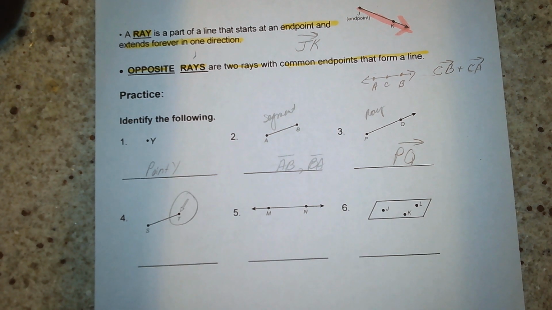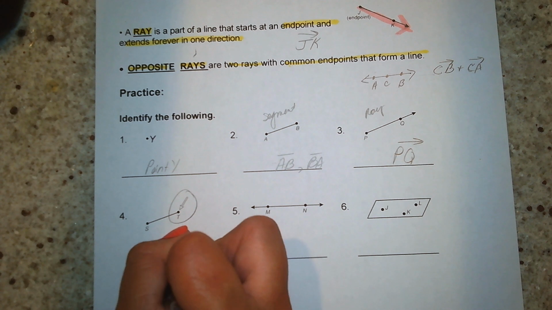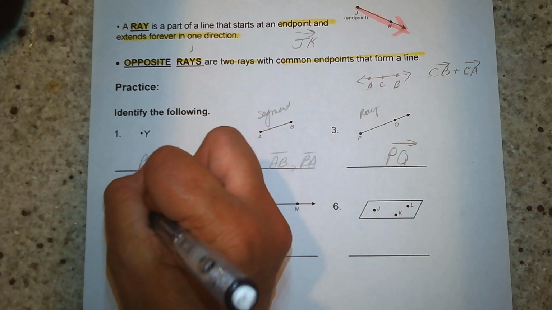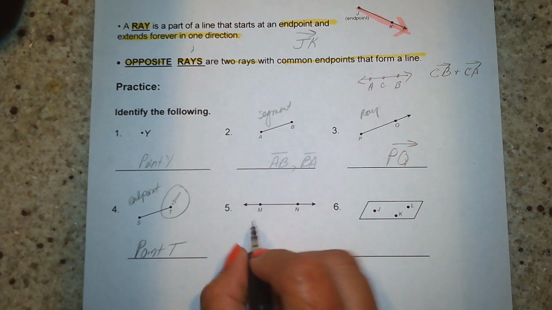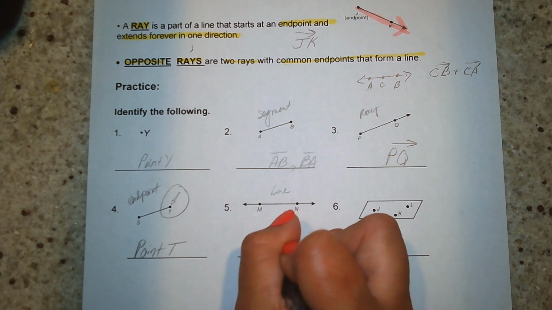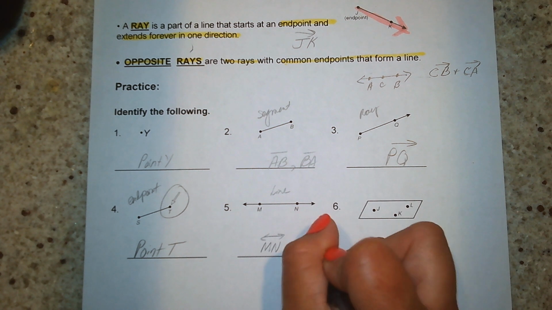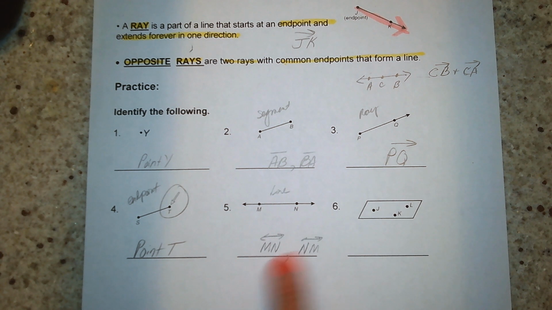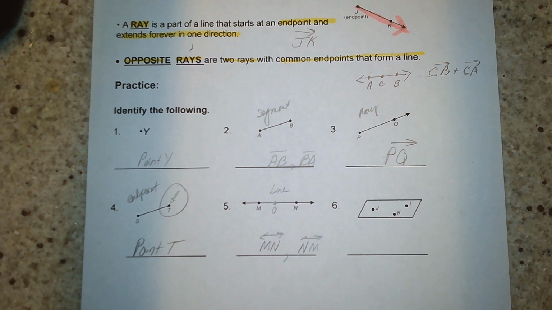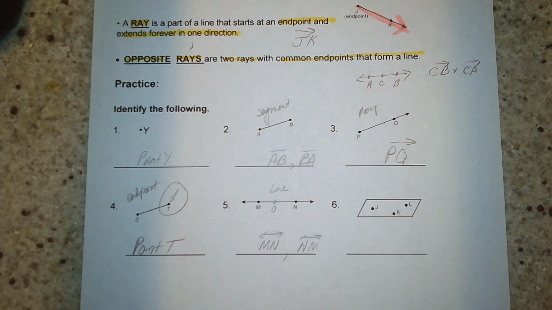In this particular picture, they want you to identify that. That is point T. It's an endpoint of that segment. In this one here, this is a line. This is line MN. We can also call it NM. You can name it either way. It doesn't matter what letter you start with, and you only pick two letters. Remember, if there was a third letter here, let's say there was an O, you wouldn't use that. You'd only pick any two of those letters to name the line.